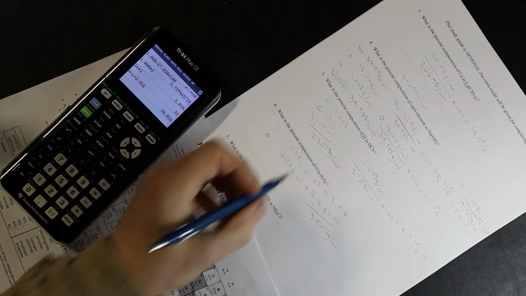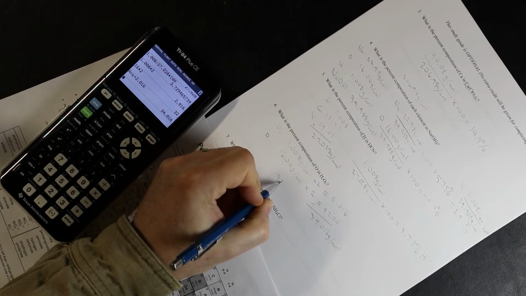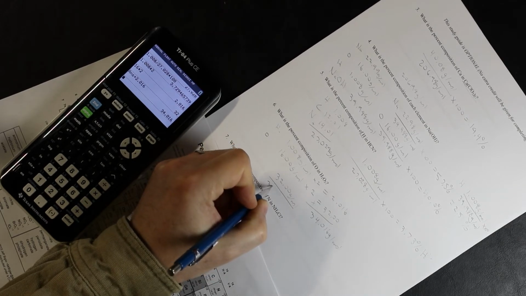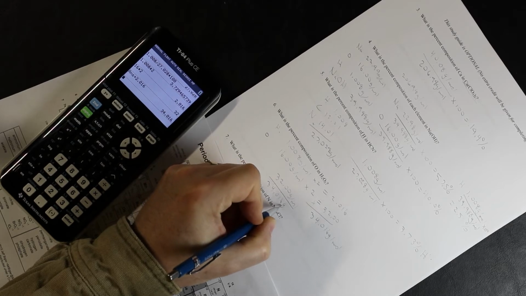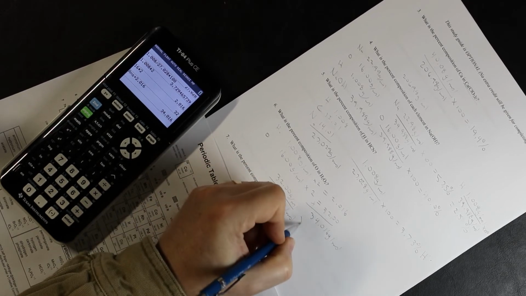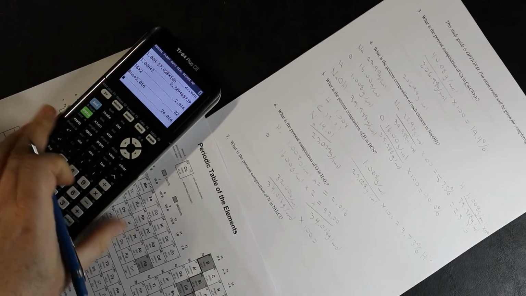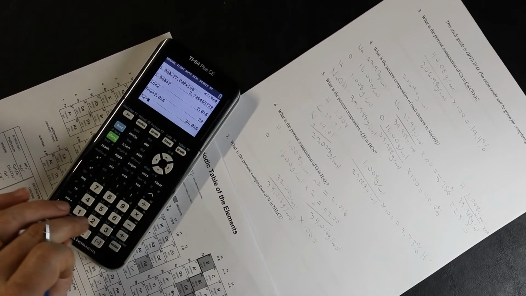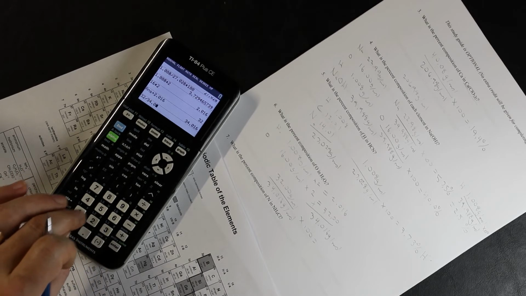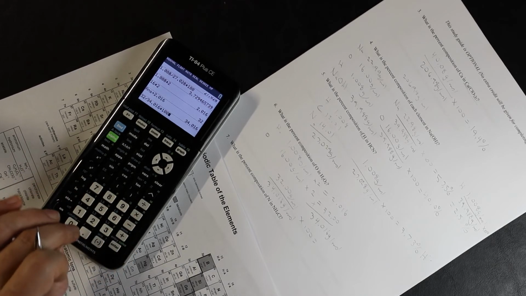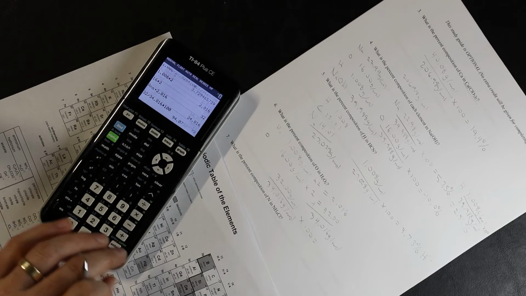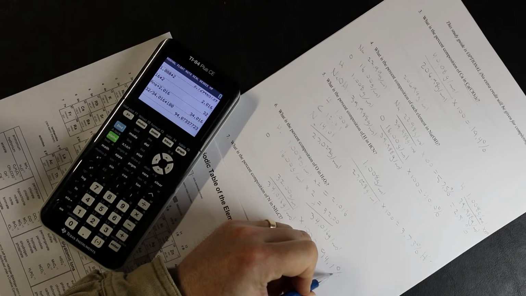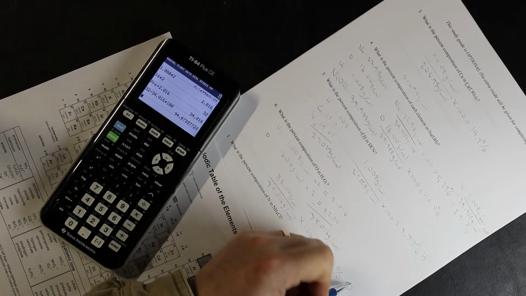So I want the oxygen. So for oxygen, I have 32 grams per mole divided by 34.016 grams per mole times 100. 32 divided by 34.016 times 100. That's 94.1% oxygen.